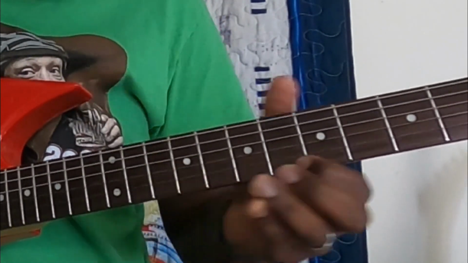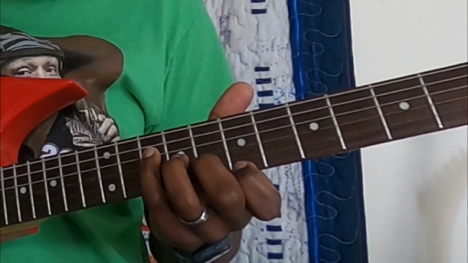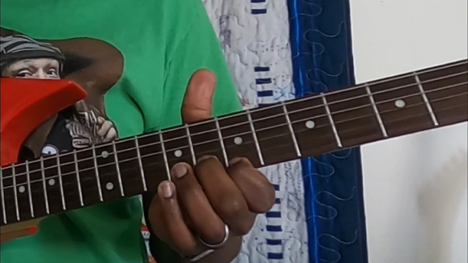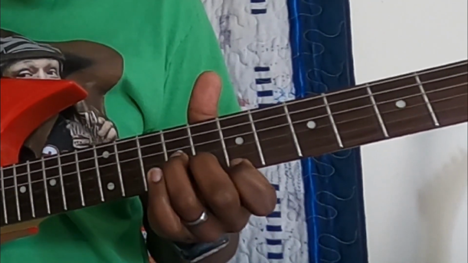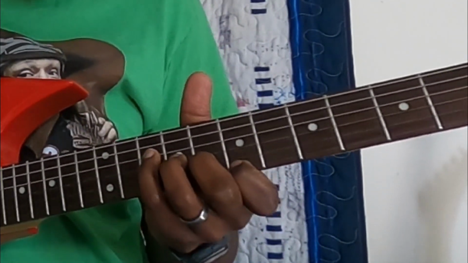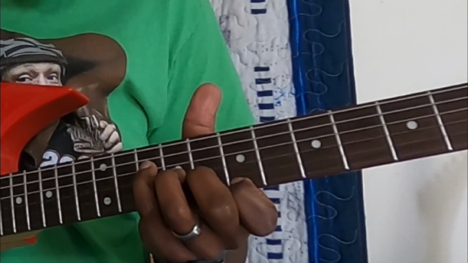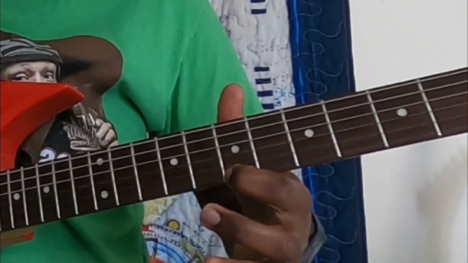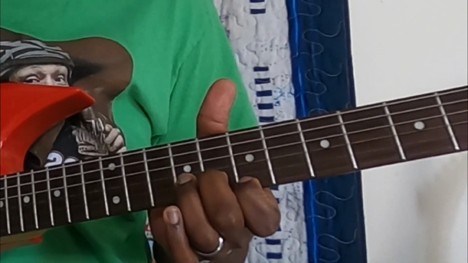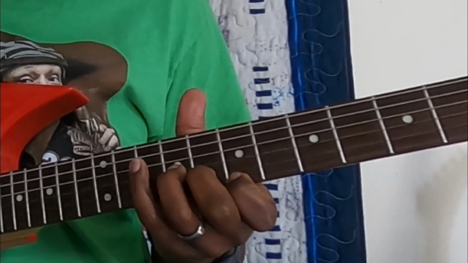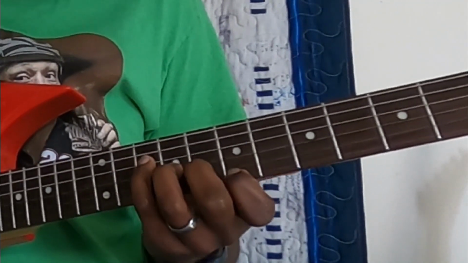All right, so for this shape, index finger here on the 7th fret of the E, middle finger is 8th of the B, ring 9th of the G, pinky 10th of the D. So basically you start on the high E string, and then your next finger just goes 1 string over and 1 string down, and we follow that pattern all the way. So that is another way you can play a C major 7.